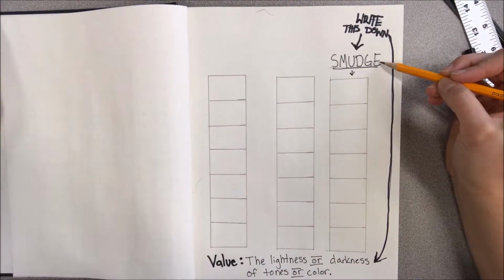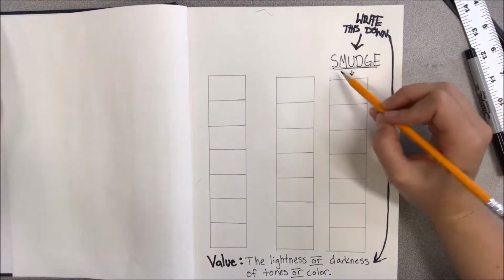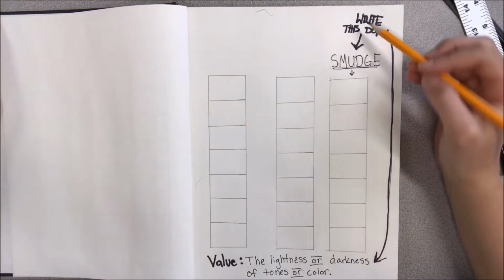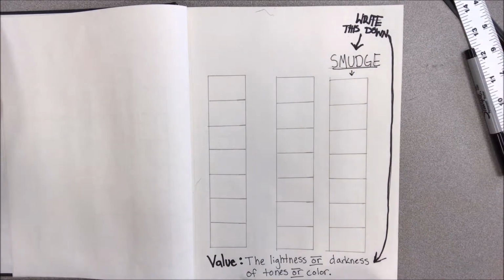Please label your first rectangle as smudged. Please also write down this definition. Value. Value means the lightness or darkness of tones or colors.